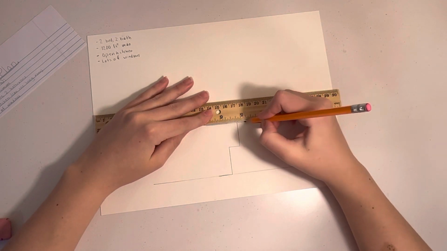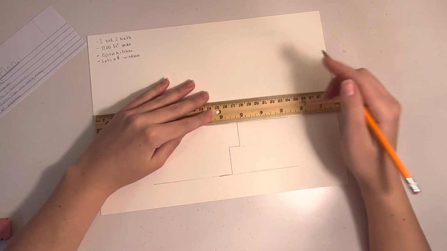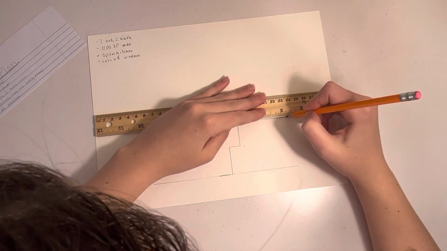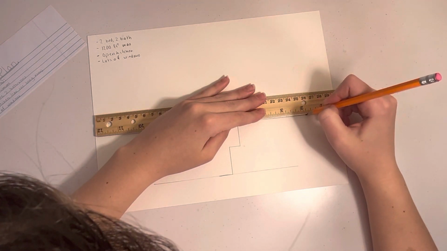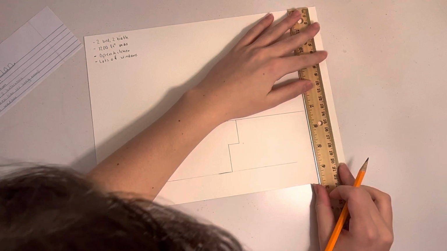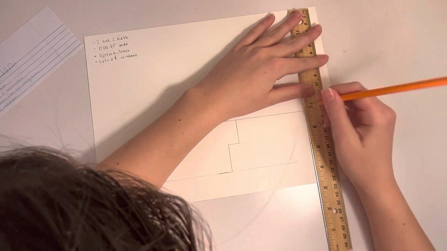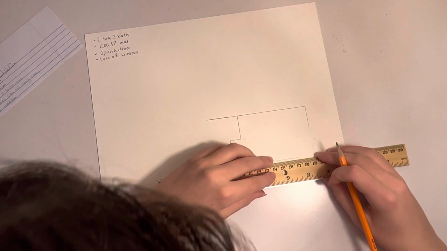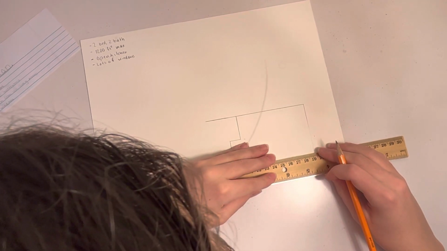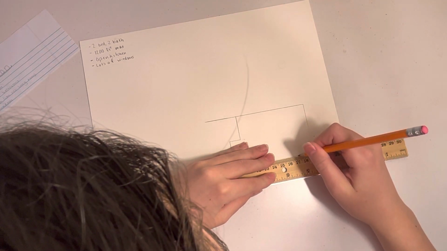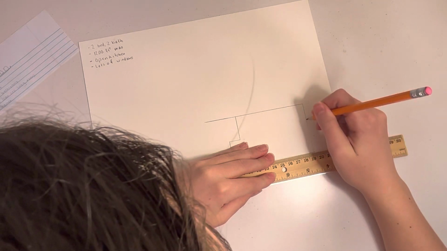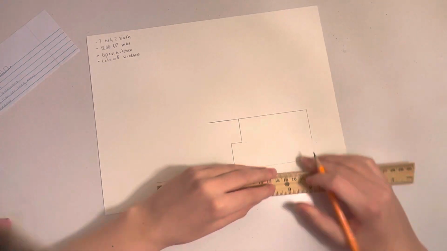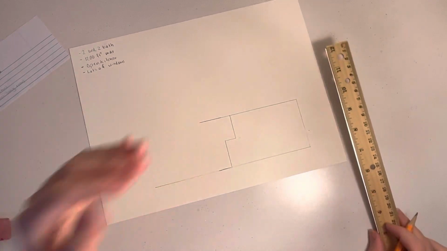So I'm going to draw in, let's have the master bedroom over here. I want to do a master bedroom and a regular bedroom because there's 2. So that would be the bedroom.